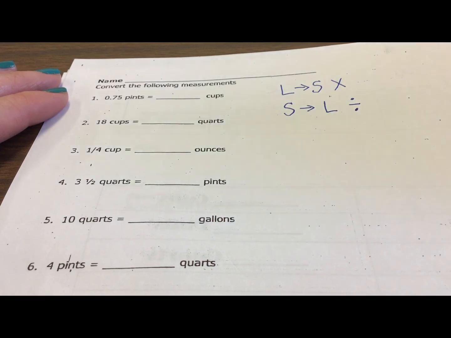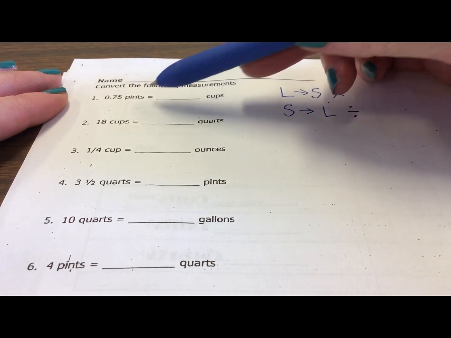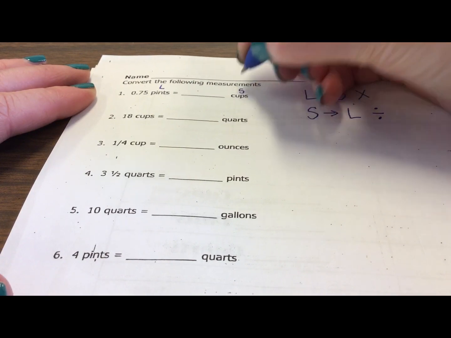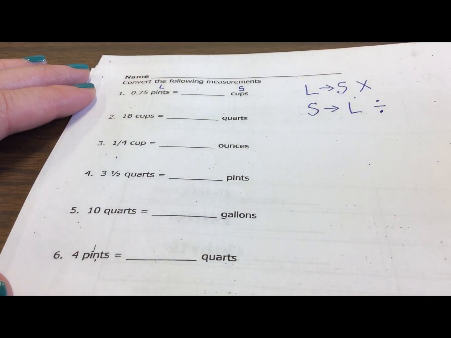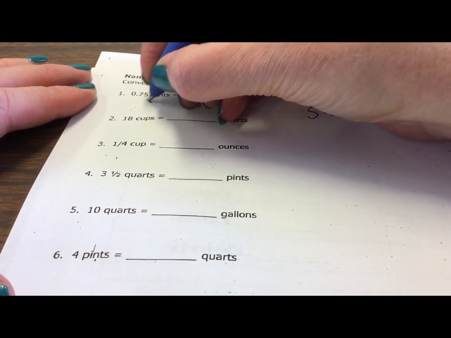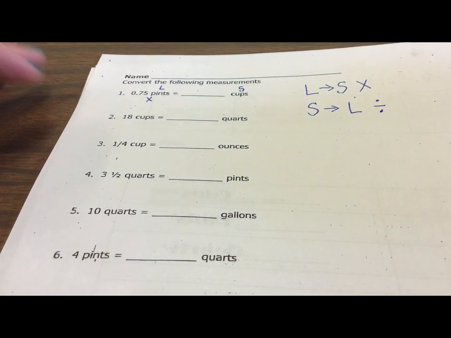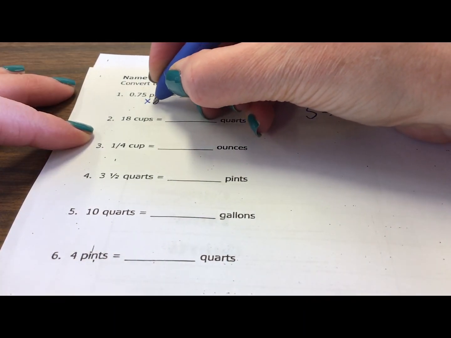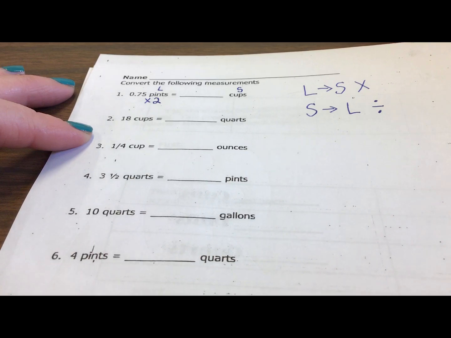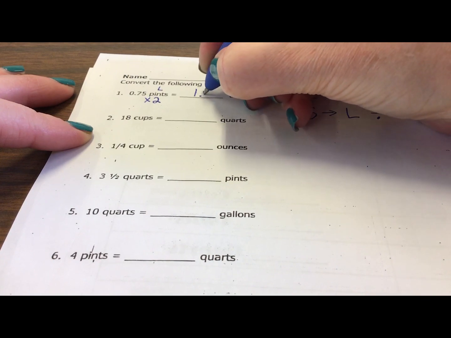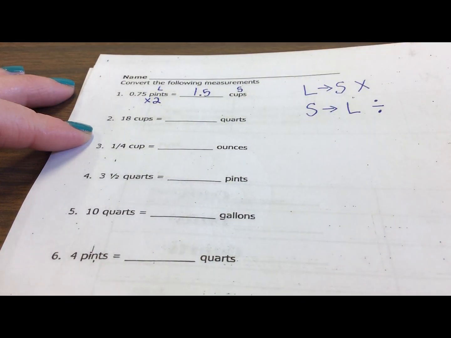So the very first thing you want to do is decide, are pints larger or is cups larger? And pints are larger because we just watched the video and we saw that. So we're going large into small, which means that we are going to multiply by something. And we also just discovered that there's 2 cups in a pint, right? From the diagram that I just shared with you. So that means that we're going to multiply by 2. So we take 0.75 and multiply it by 2, and we're getting 1.5 cups. So 0.75 pints is equal to 1.5 cups.